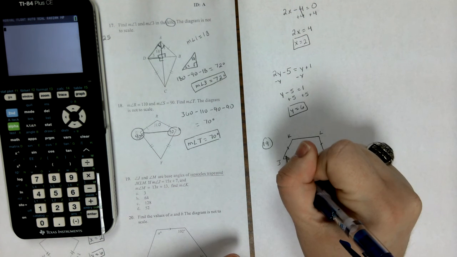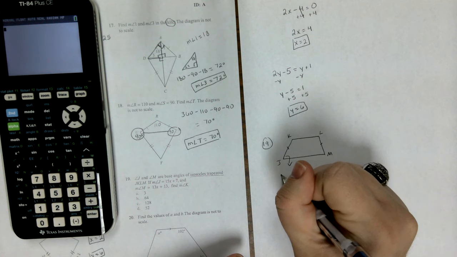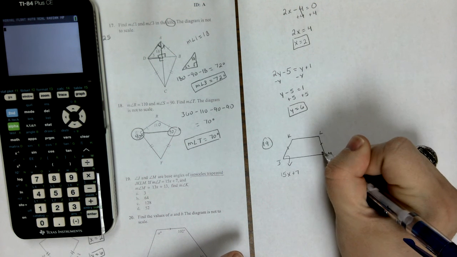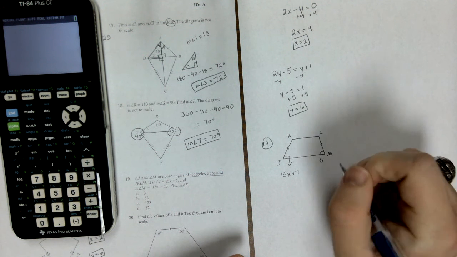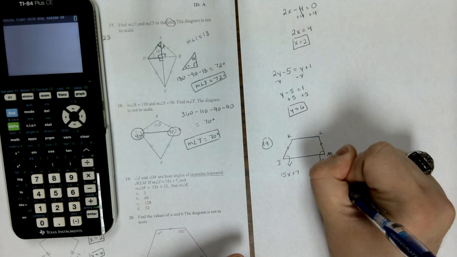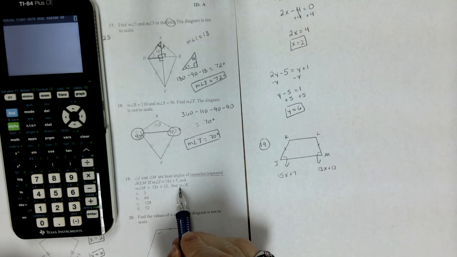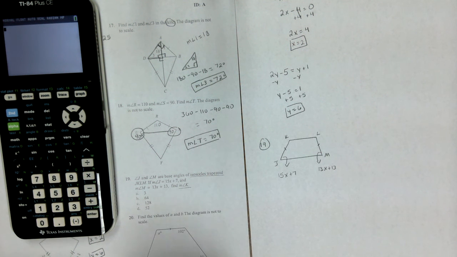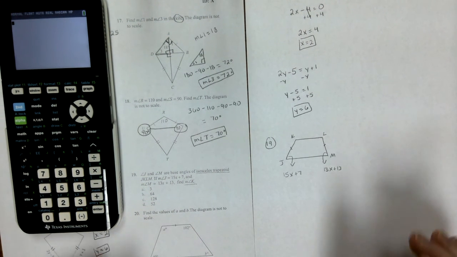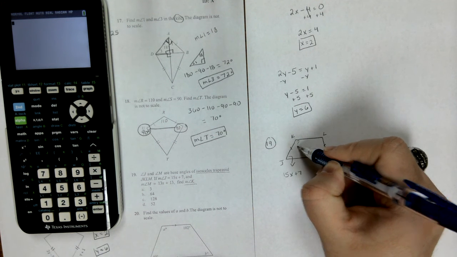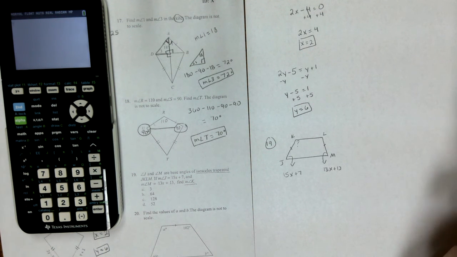So they told us J is 15x plus 7, and M is 13x plus 13. They want us to find K. All right, so we've got a little bit to do here. K is up here. So first thing we need to do is find X.